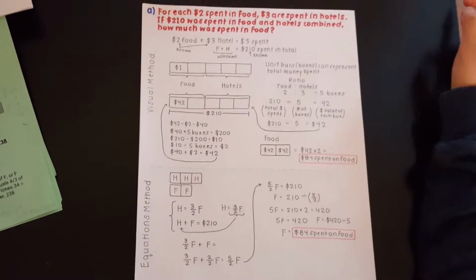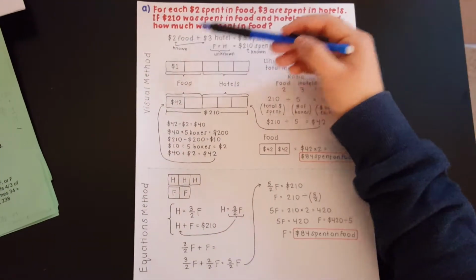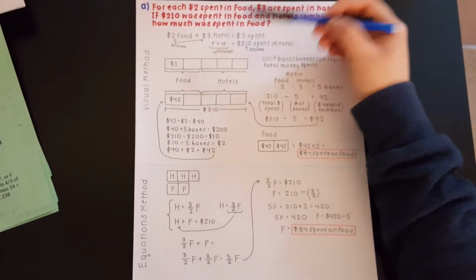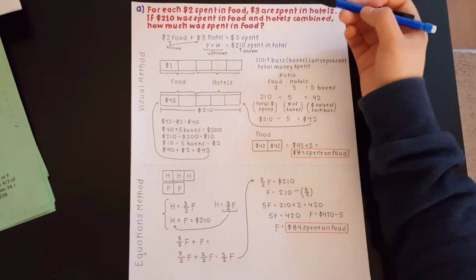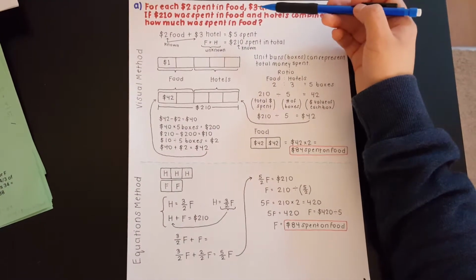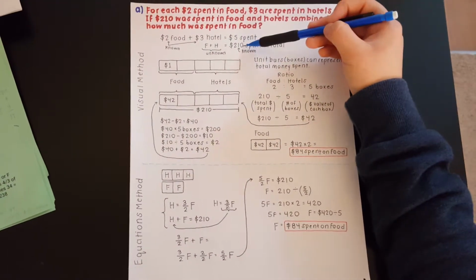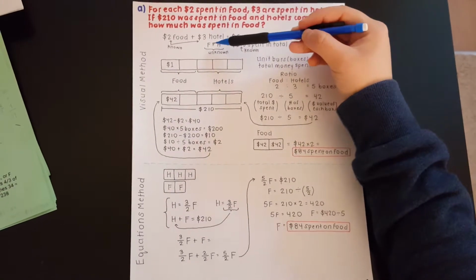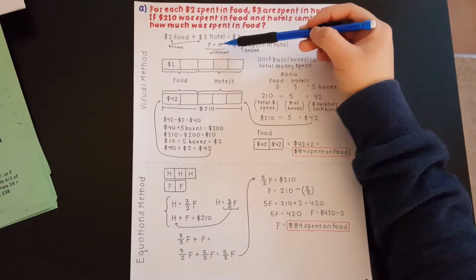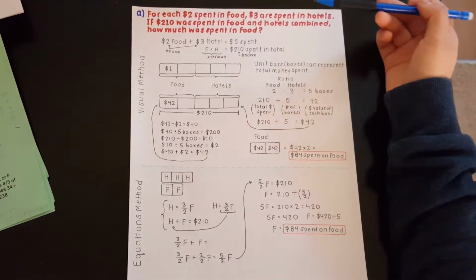So with the given information, we know that $2 was spent on food and $3 was spent on hotels, totaling up to $5. We know that the total amount of money spent for both food and hotels is $210. However, we do not know how much money was spent on food and hotels individually.